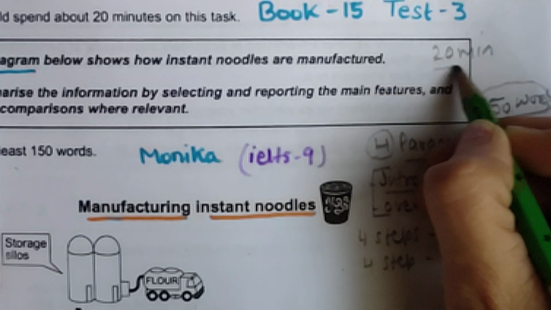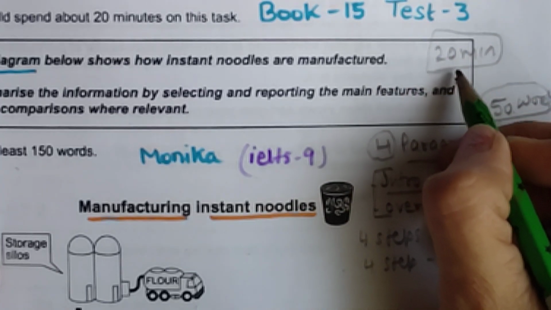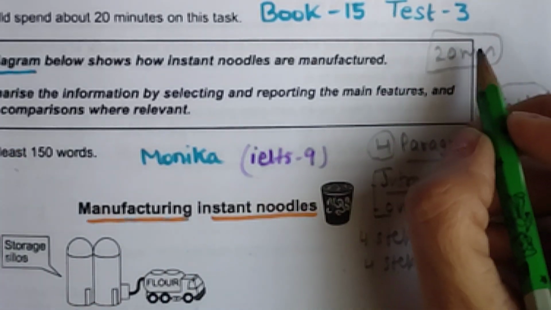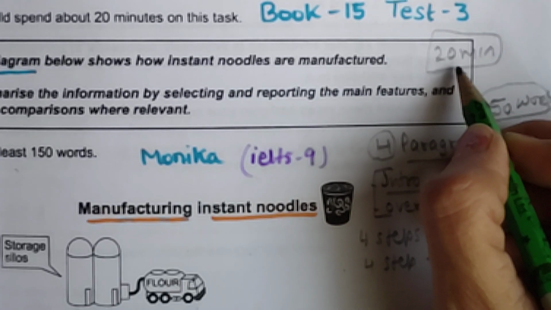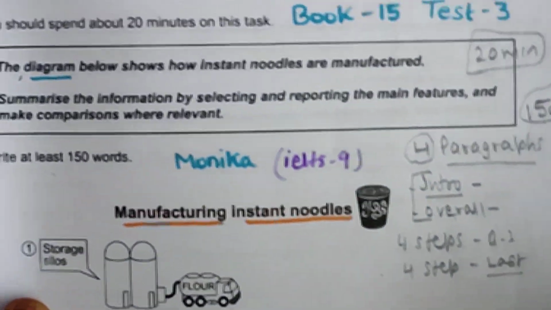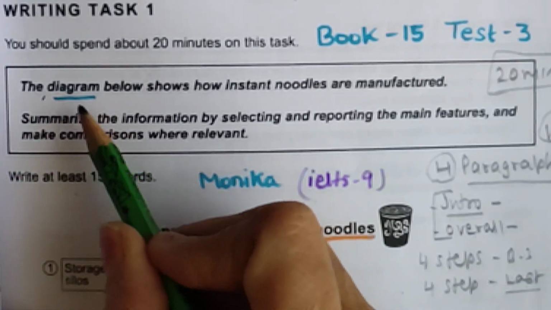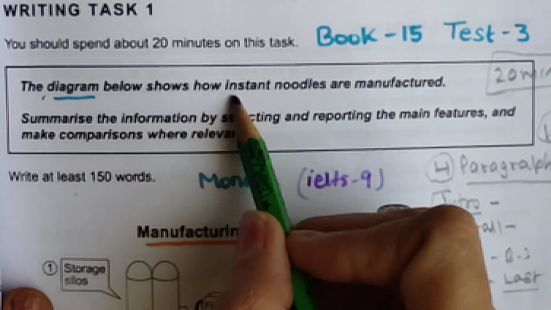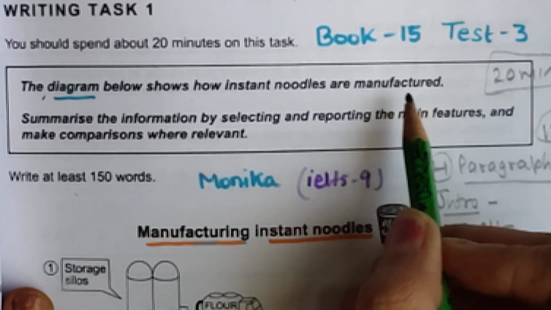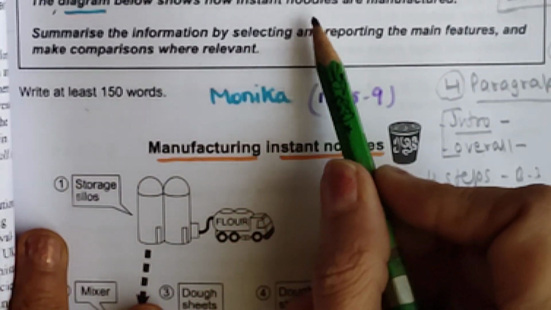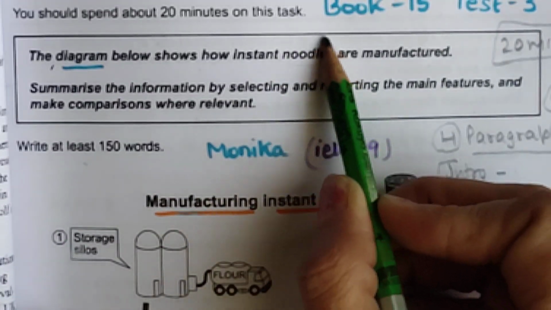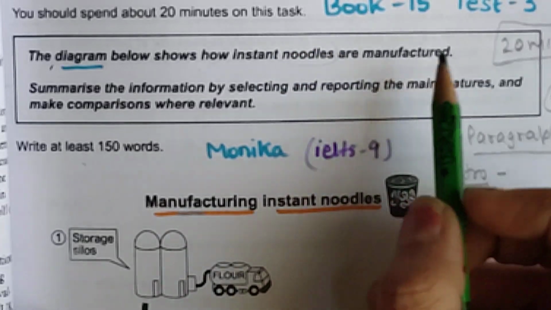And if possible, when you have done so much practice with writing task 1, I am sure you can easily do it within 15 minutes. Okay, let's not waste time. Let's read the statement first. The diagram below shows how instant noodles are manufactured. Okay, so we have come to know that they are showing us how noodles are manufactured.